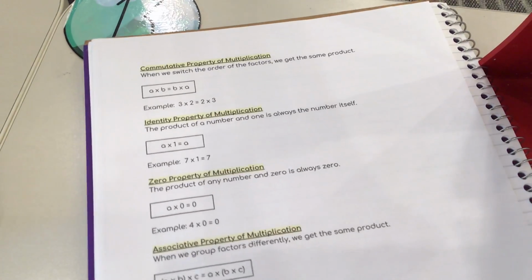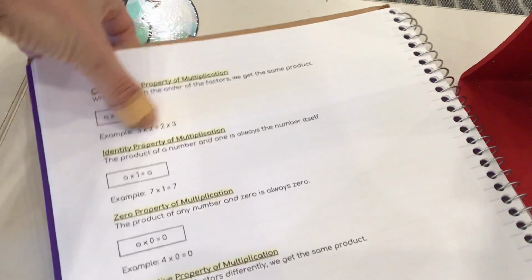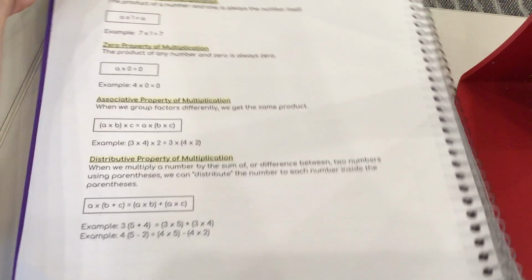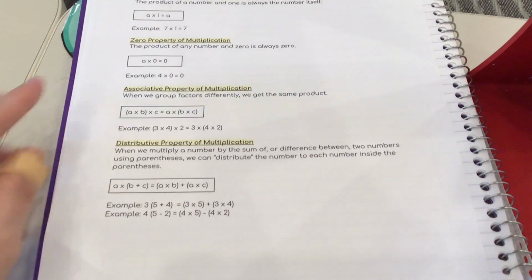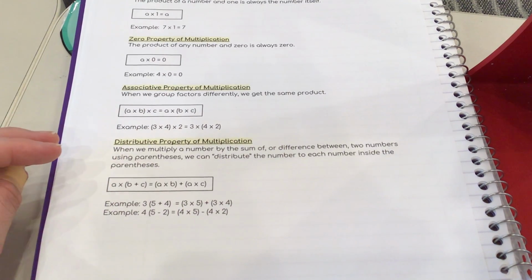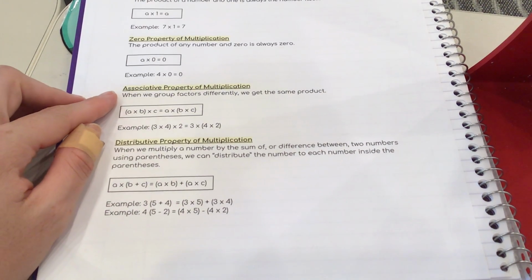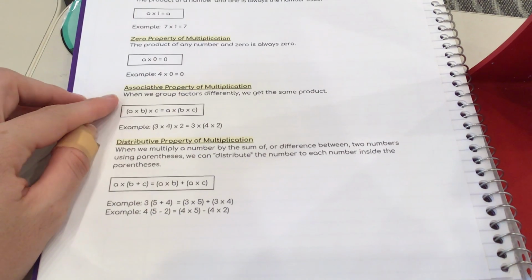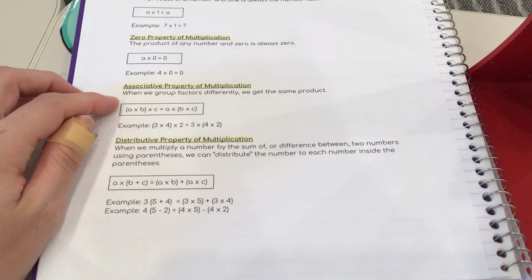Okay, let's see if I can continue moving up and stay on the screen. Perfect. So these next two are a little bit more complex. They're more kind of like multi-step. So this one is the associative property of multiplication. When we group factors differently, we get the same product.